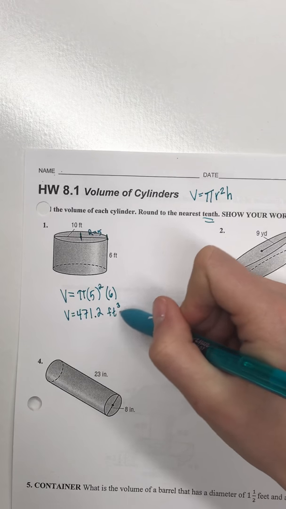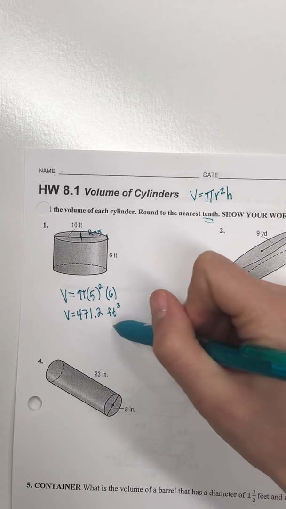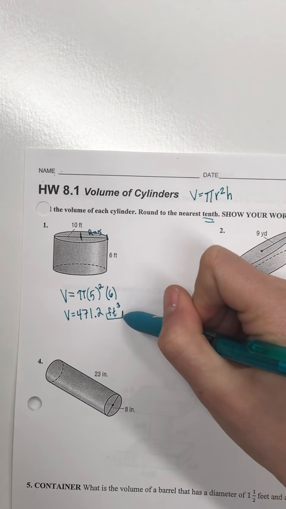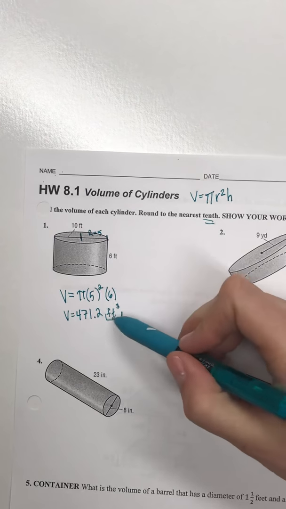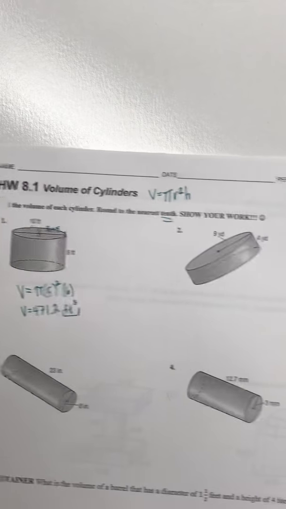This does not mean that you put your answer into your calculator and cube it. The label is feet to the third power, whereas sometimes the label might just be feet or miles or whatever, you know, one just unit. The label here is feet cubed.